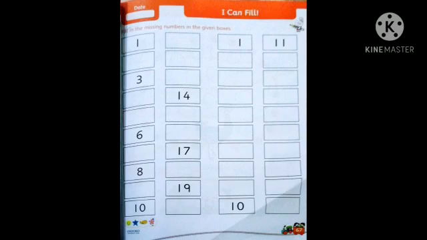You have to complete this page also. Here numbers are given, and you have to complete the missing numbers. 1 to 20. 1 is written, 2 you have to write, and 3 is again written here. You have to write 4, 5, 6 is again written here. You have to write 7. 8 is also written here. You have to write 9. So like this you have to complete all this page.